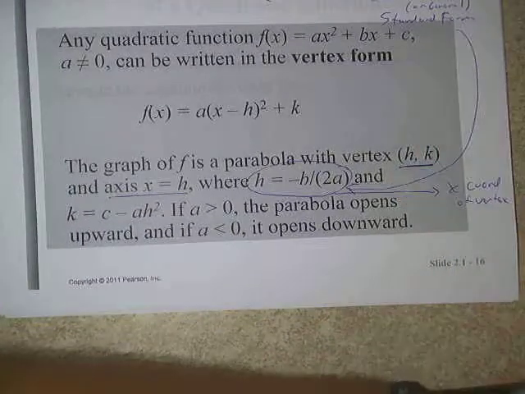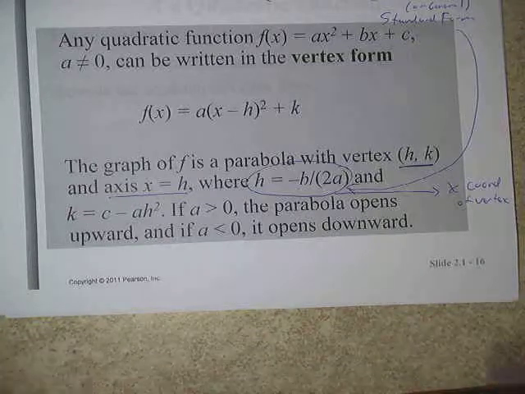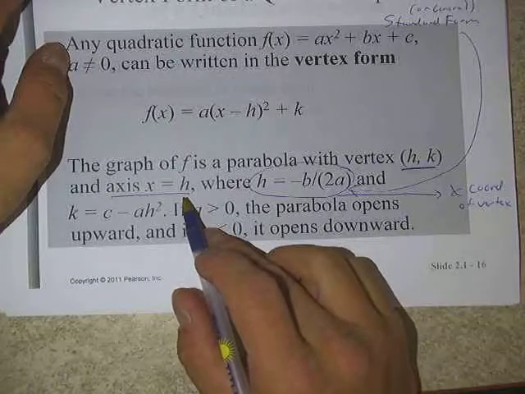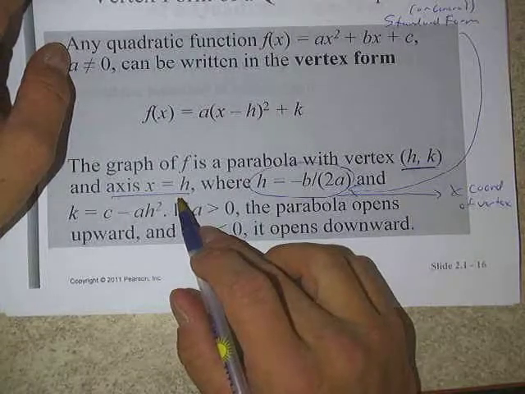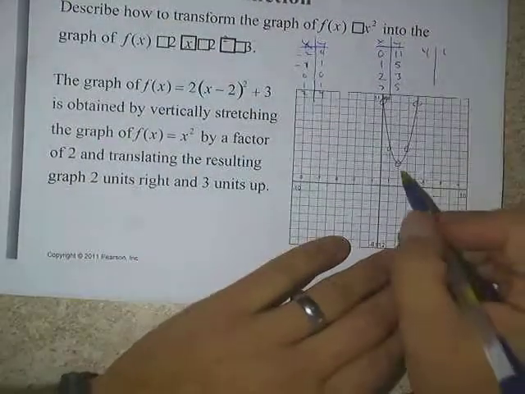One other thing that's mentioned here too is one of the features of any parabola is that it's going to be symmetric. We know that the parent function is symmetric over the y-axis because the vertex is at 0, 0. If it is a parabola that's moved over, then it's going to be symmetric over the line x equals h, and this h is going to be the x-coordinate of the vertex.